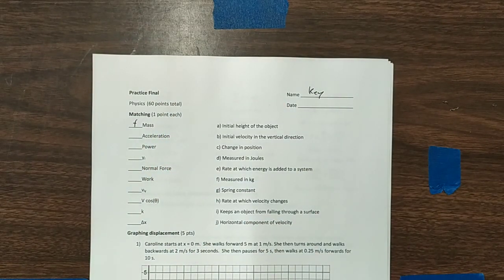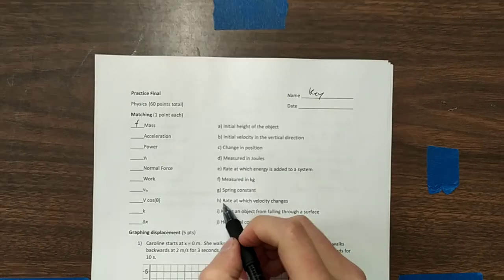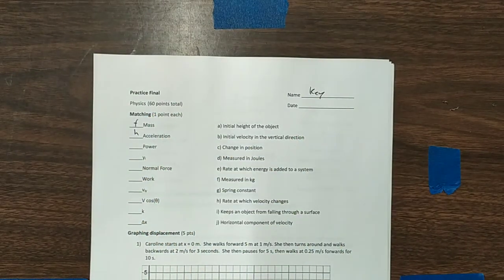For acceleration, that tells us how fast the velocity of something is changing, so the rate at which velocity changes. For free fall, if something's falling in the air, it's got an acceleration of 10 towards the ground. That means every second that it's in the air, it's going 10 meters per second more quickly towards the ground, or more slowly if it was moving upwards. So that's the rate at which our velocity changes.